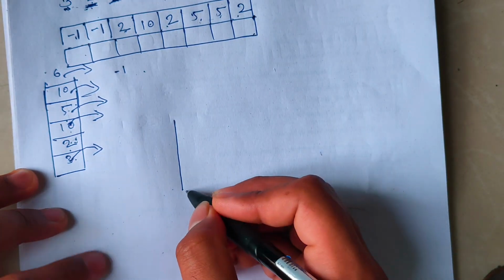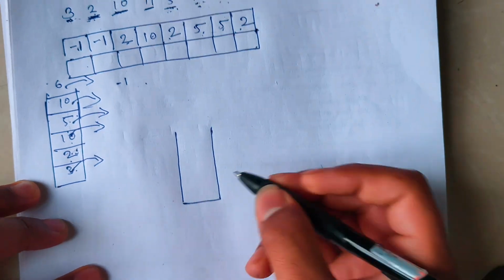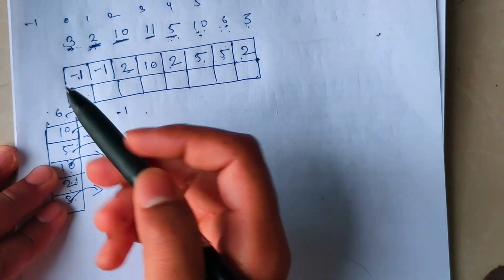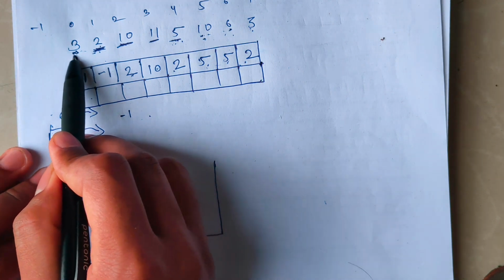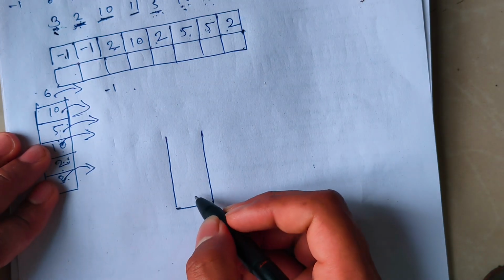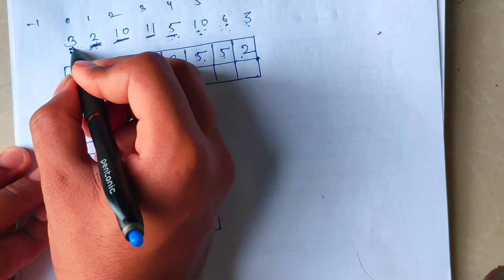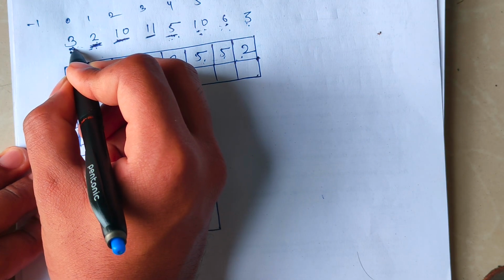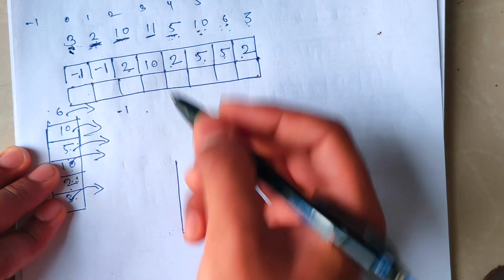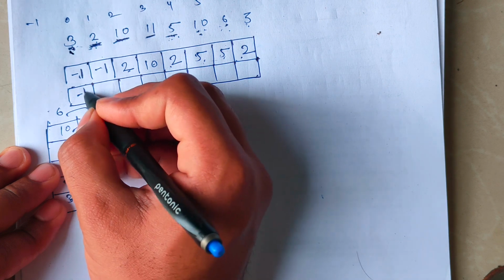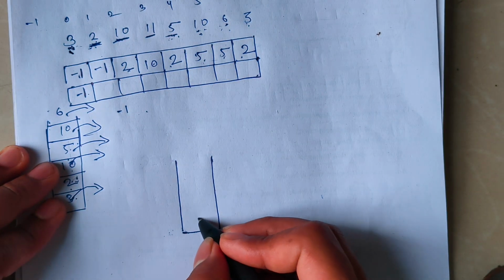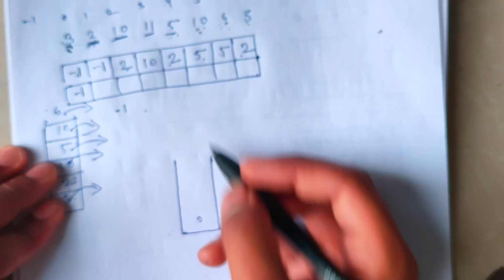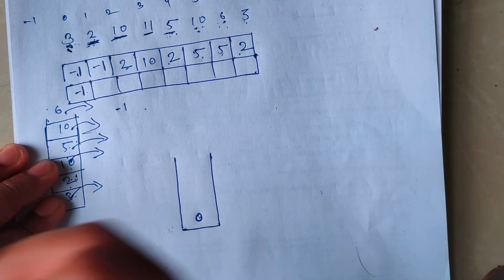We are having a stack, right? For 3, there is nothing in the stack, so the position of the left value which is lesser than 3 should be -1. So we set it to -1 and push, not pushing the 3, we would push 0 into the stack.